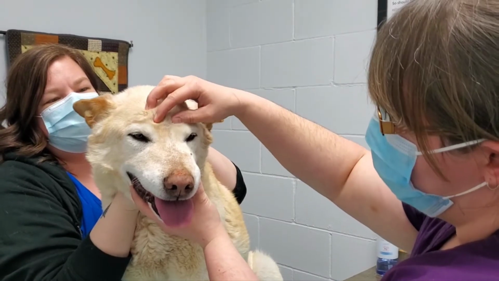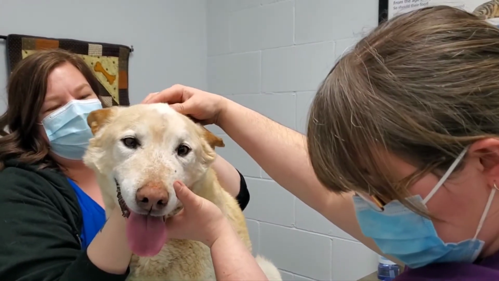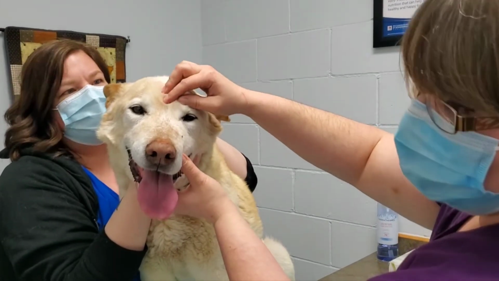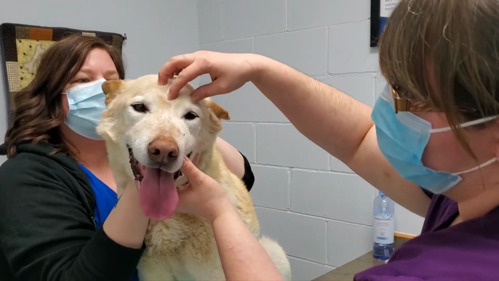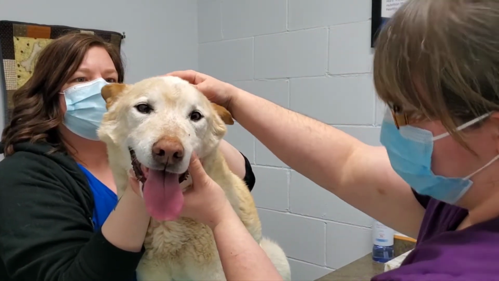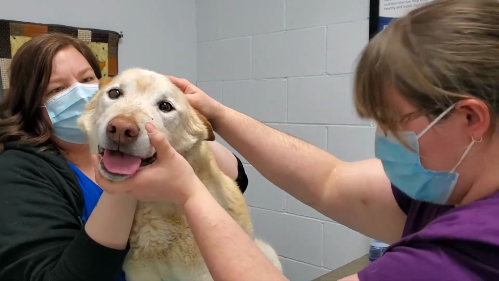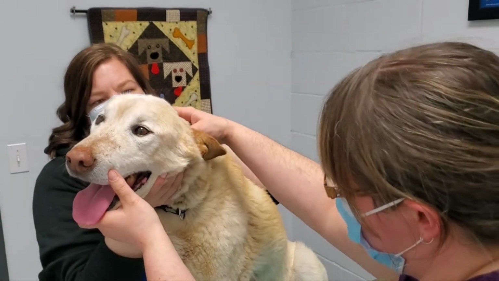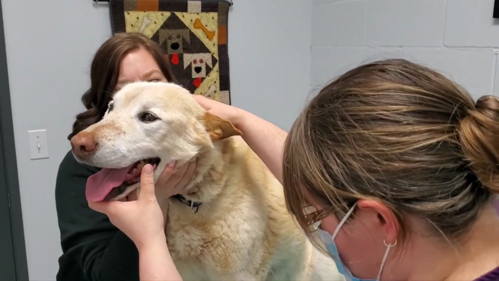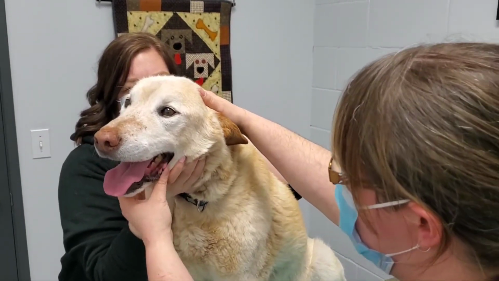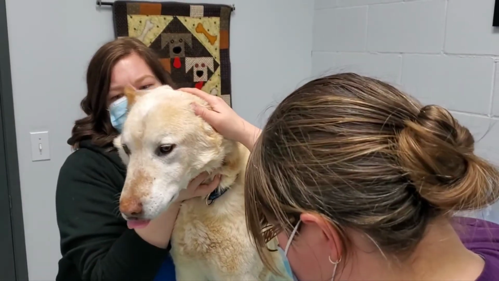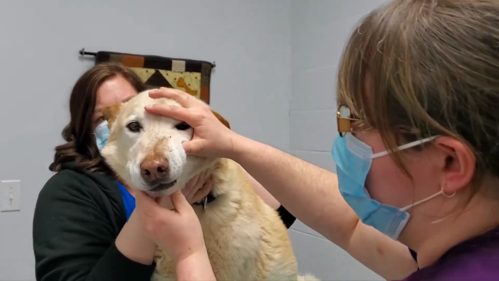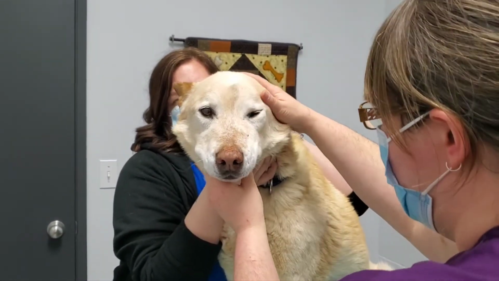It's located just rostral to the parietal bones. The frontal bones are the location of the frontal sinuses. The parietal bone makes up the dorsolateral wall of the cranium, and then the mandible is the lower jaw. The body of the mandible houses the lower teeth.